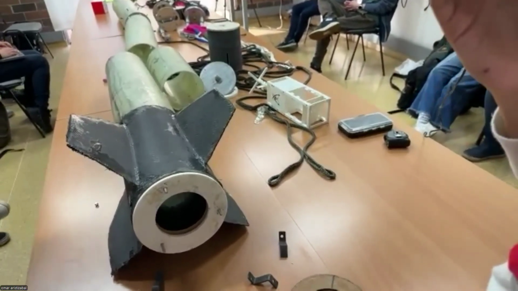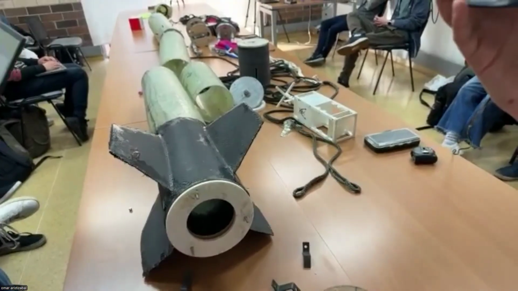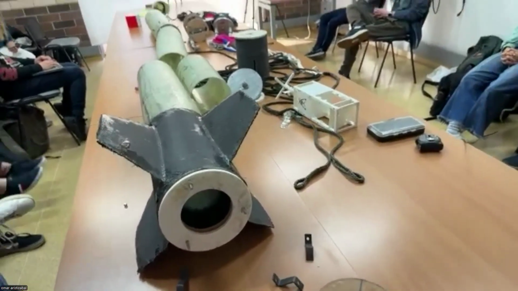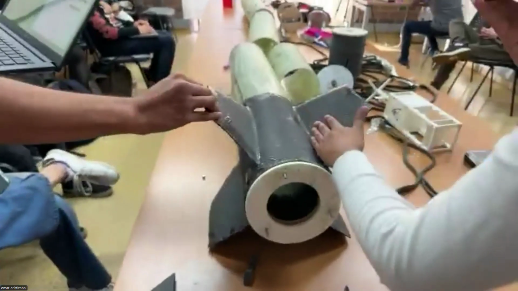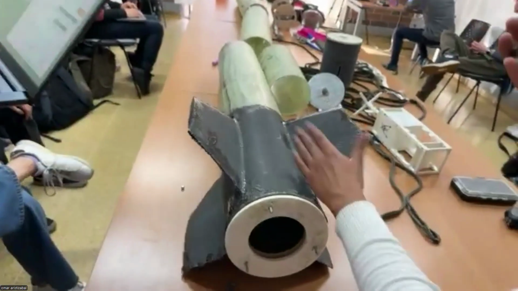Okay. And then could you zoom in on your fins and tell me a bit about what you did there? Well, first of all, we haven't sanded them yet, so they're kind of ugly. So sorry for that.